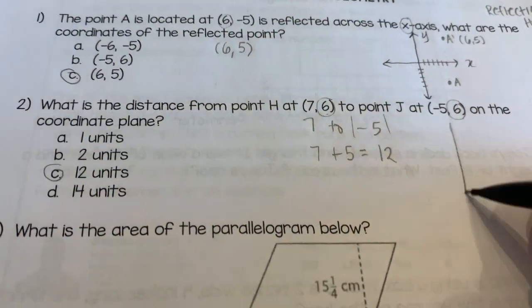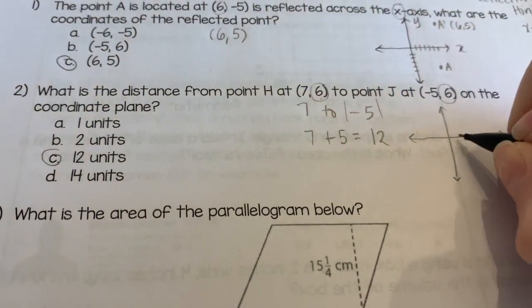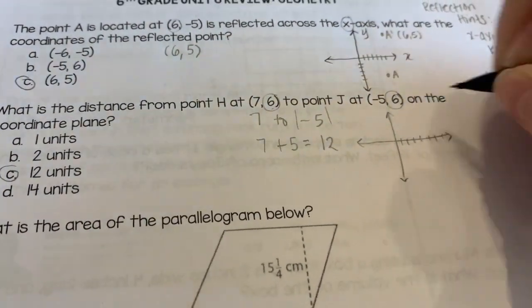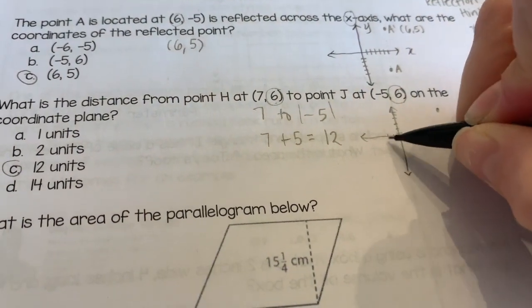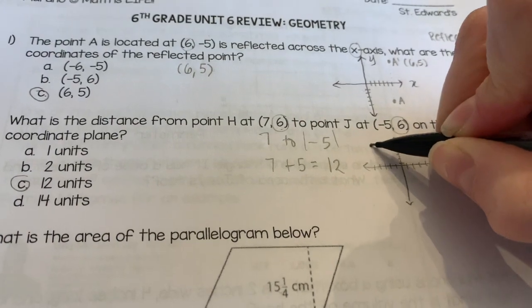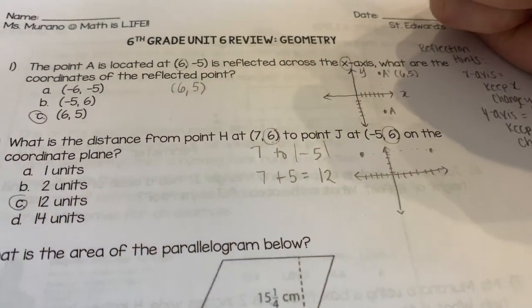Now, if you didn't remember the rules, you can always sketch and you can count. 1, 2, 3, 4, 5, 6, 7. 1, 2, 3, 4, 5, 6. And then 1, 2, 3, 4, 5, -5, and 6. And then you can, of course, count, and you will find that there's 12 units between here. Okay?